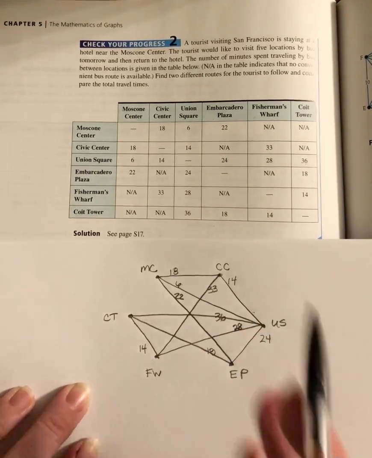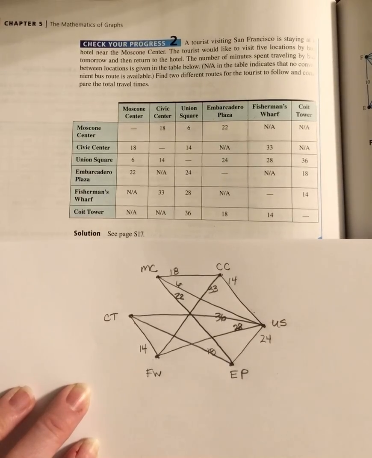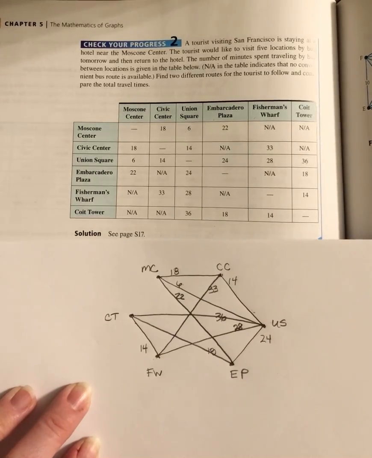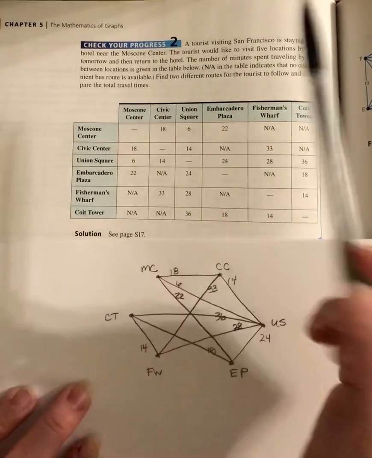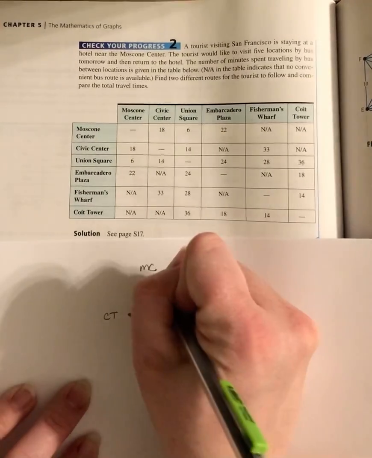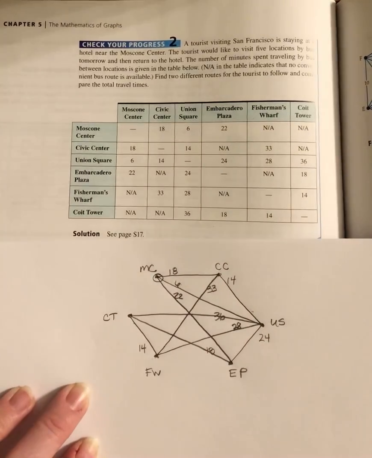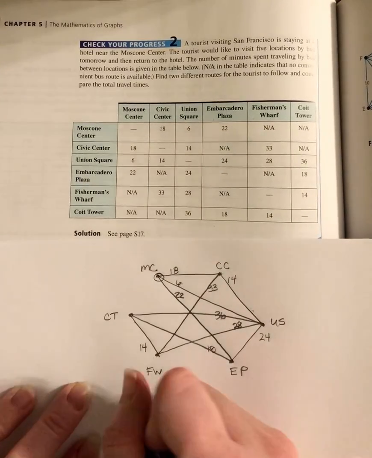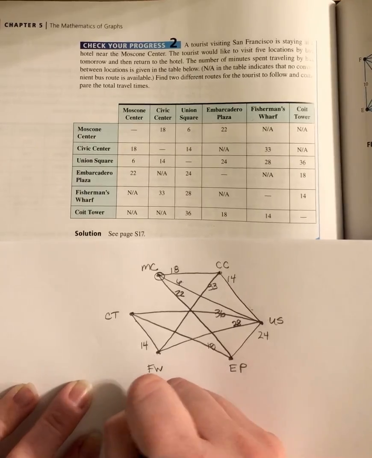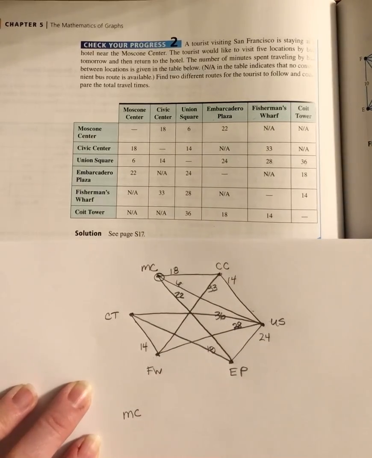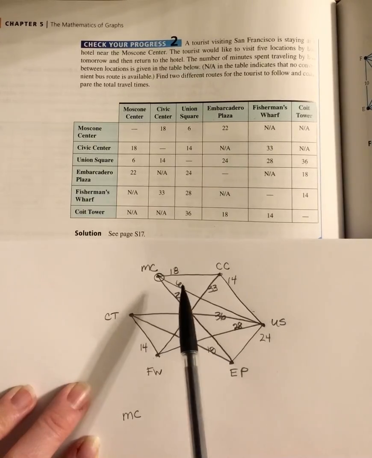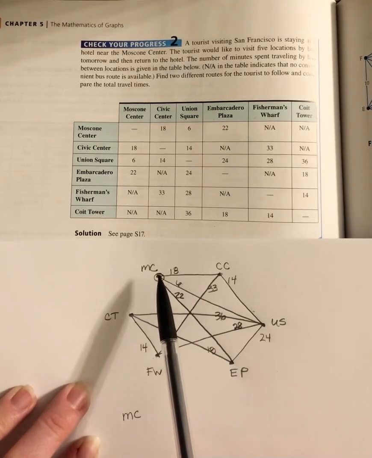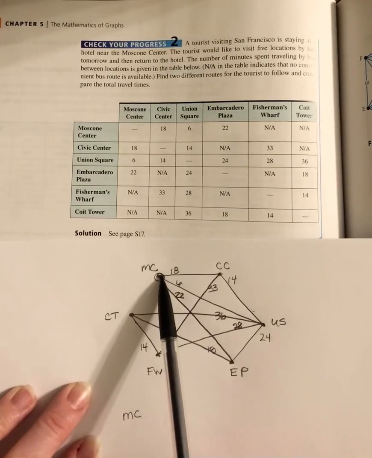So their directions on this are to find 2 different routes for the tourist to follow and compare the total travel times. So they're starting at the Moscone Center. So I'm going to start there. I need to visit all of my locations and get back to my Moscone Center.